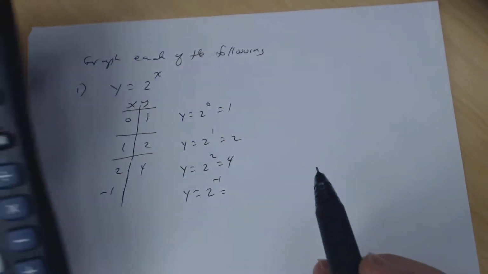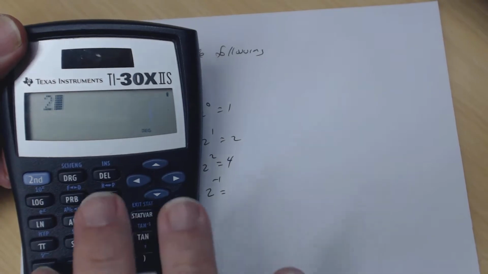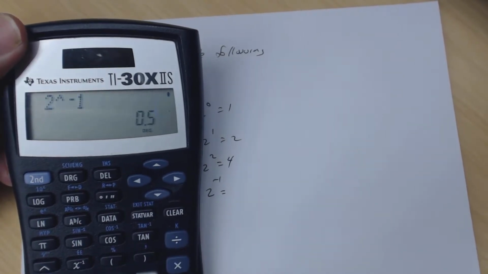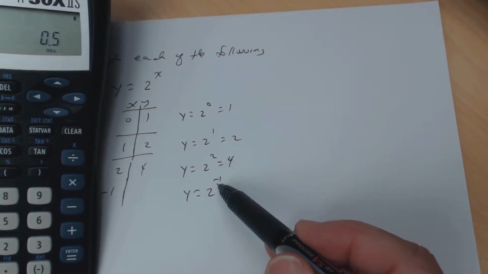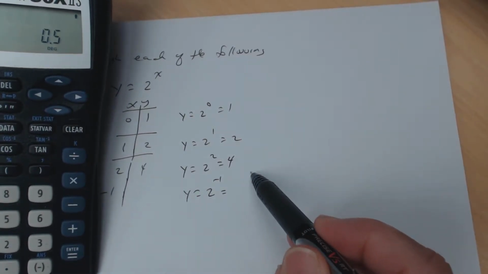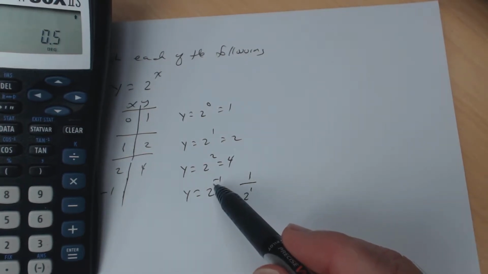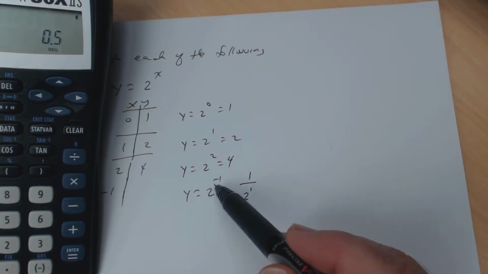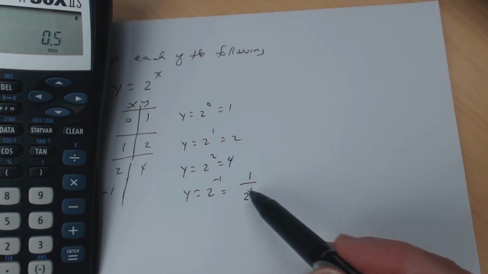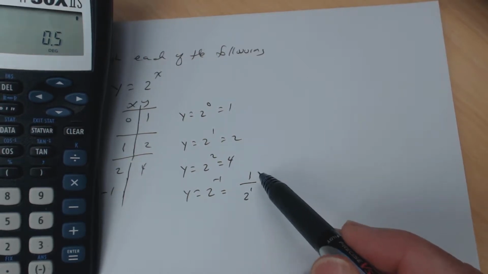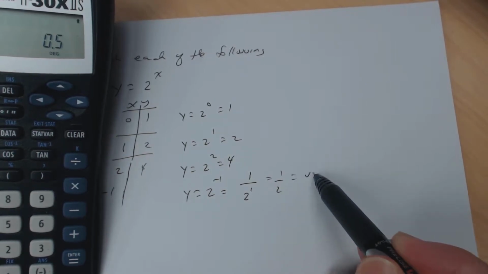Now use your calculator on this. If you don't remember how to deal with negative exponents, use your calculator. So you can say 2 raised to the negative 1, press equal, and you get 0.5. And it makes sense because the rule would be to rewrite this as 1 over 2 to the positive. Since this is in the numerator, you bring it to the denominator and change the sign of the exponent, so negative 1 becomes positive 1. That was one of the rules you discussed in the previous course. So that's just 1/2, which is 0.5.